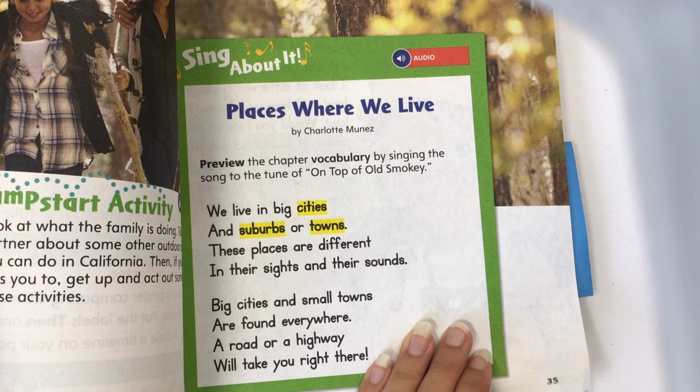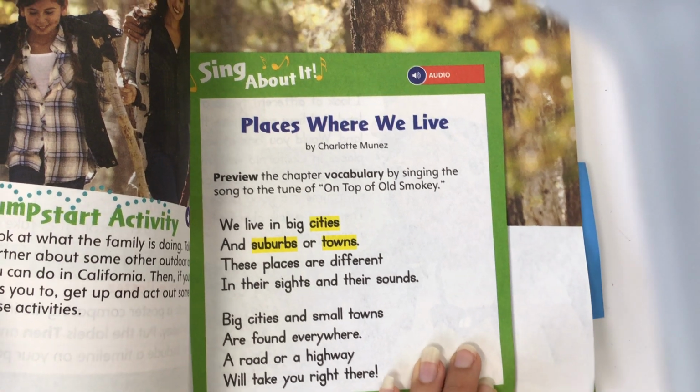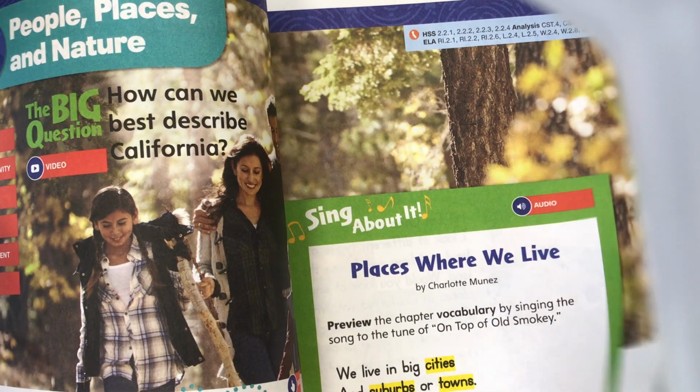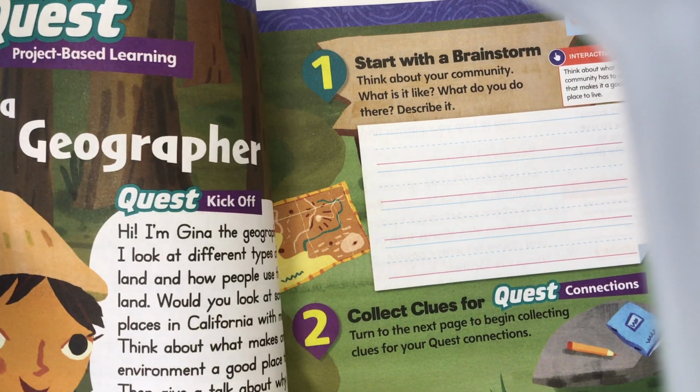You can pause and try to sing that one on your own without me interrupting you. And then let's go to page 36.